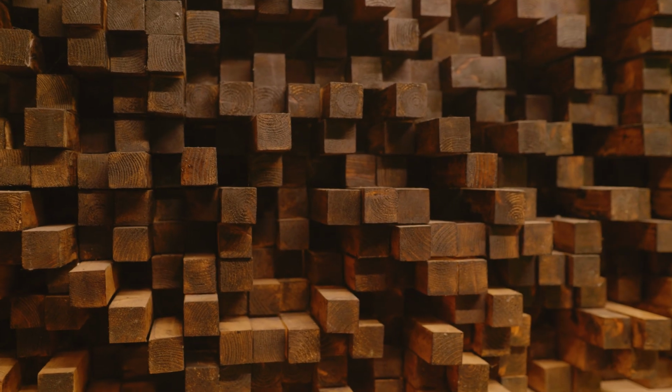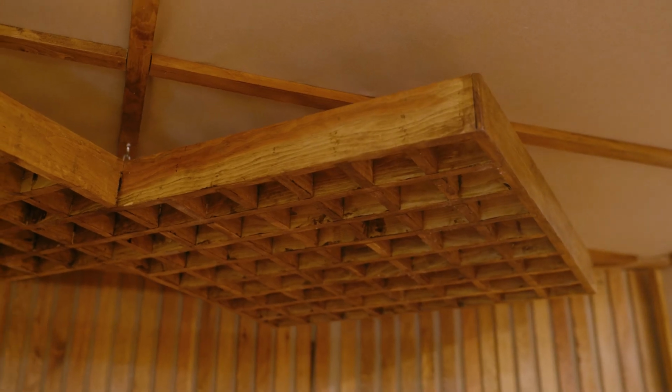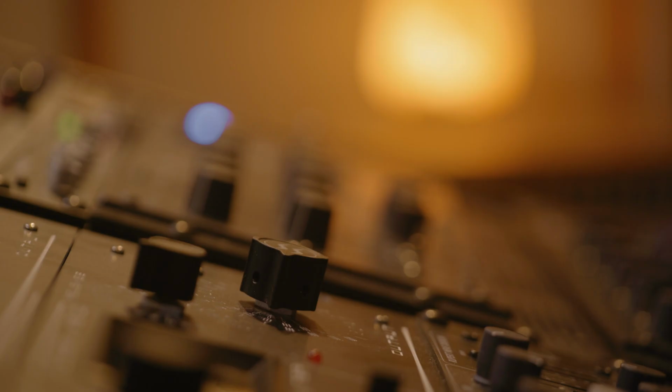I could work without the analog gear and get very similar results in a different room with different speakers. I would eventually get there, but it would take me a lot longer. Those are actually the most important tools I have.